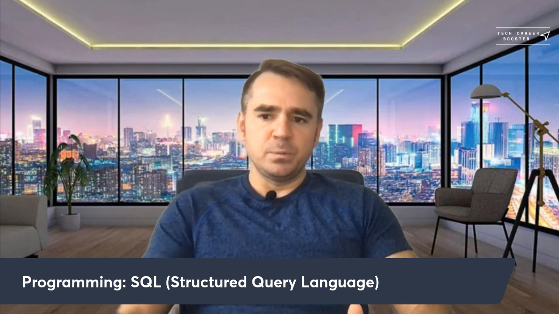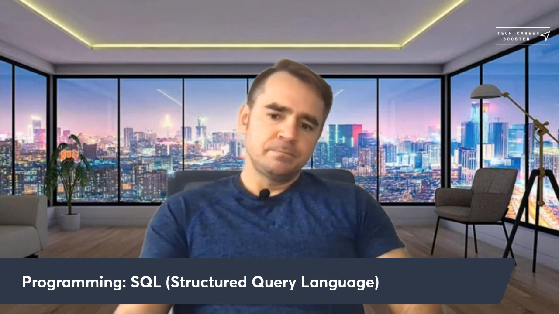So that's a special language. Usually it's used by database admins and software developers when they have to store data and retrieve data, especially to retrieve data, because we can have very complex and long queries to actually retrieve the data in the way we want, in the proper way.